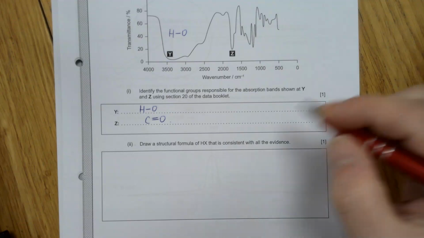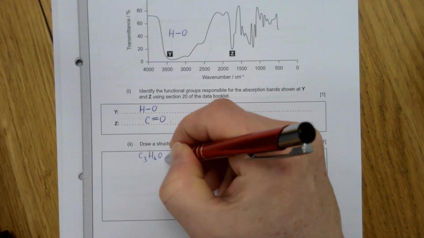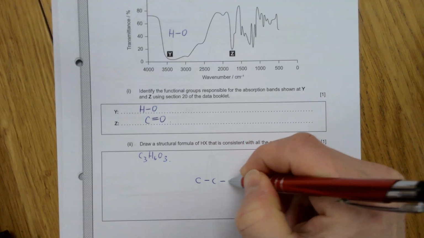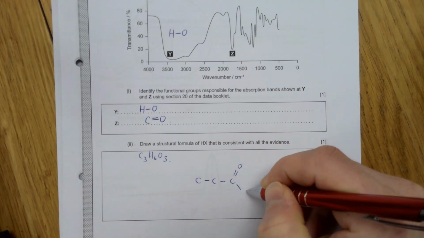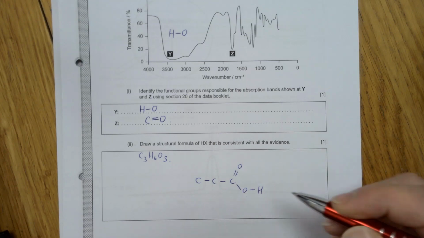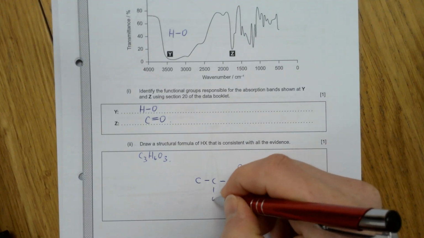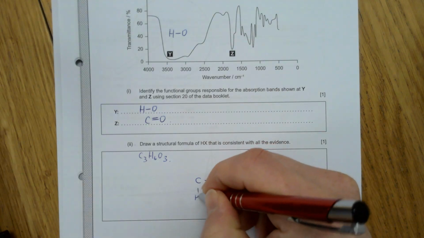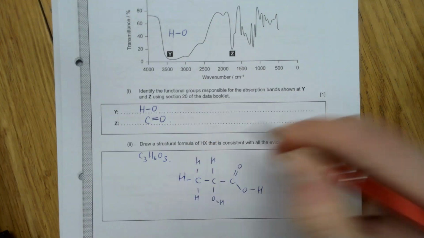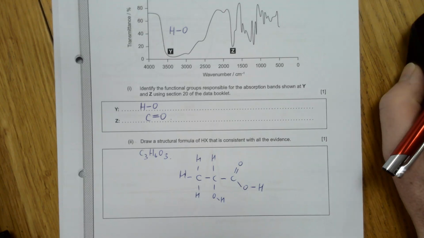And you've got 3 carbons, 6 hydrogens, and 3 oxygens. We know we've got 3 carbons, and we know we've got a carboxylic acid, so there's not much else we can do. We've only got 6 hydrogens left and 1 oxygen left. Well, how about we just stick an OH on there? There are really very few things you can do with those numbers of carbons and hydrogens. So that gets the mark.